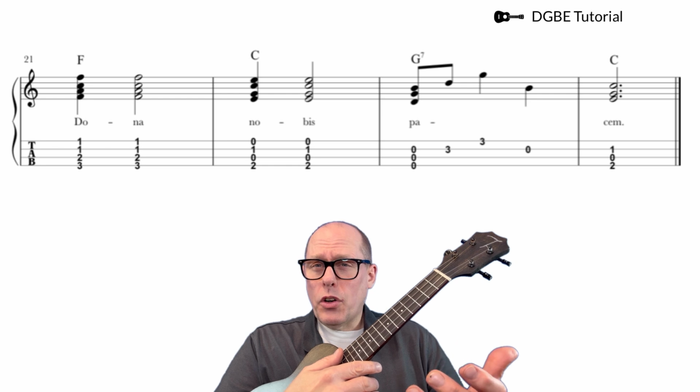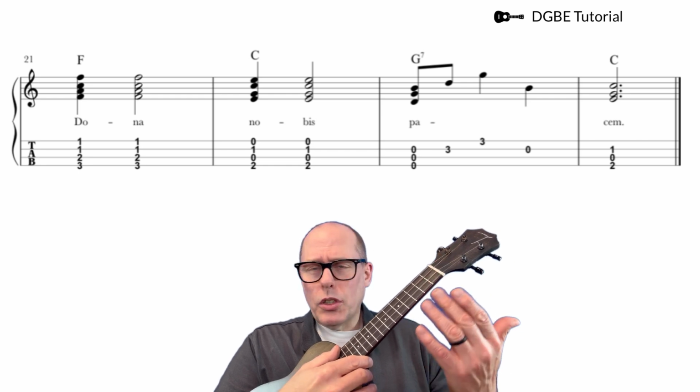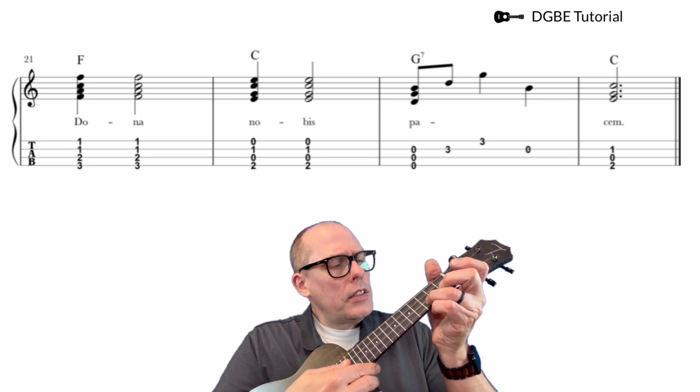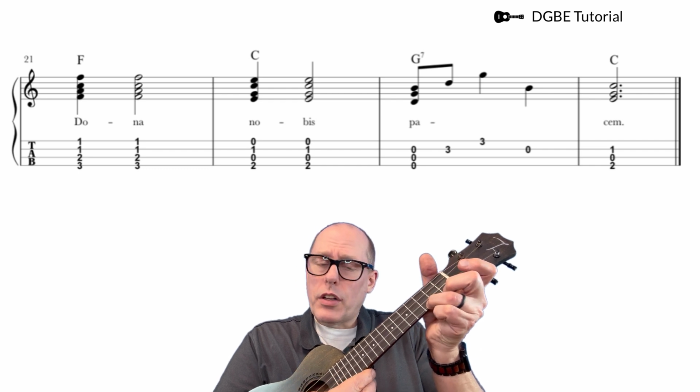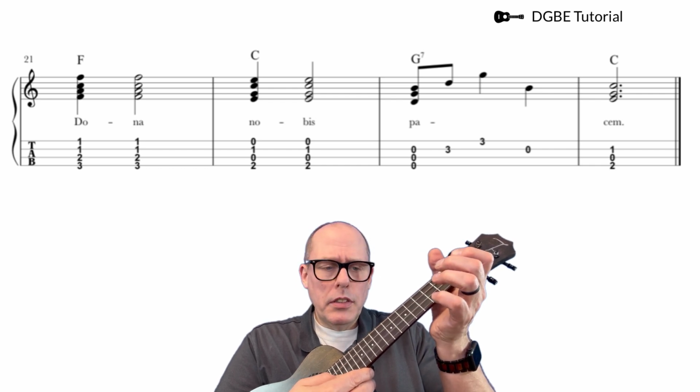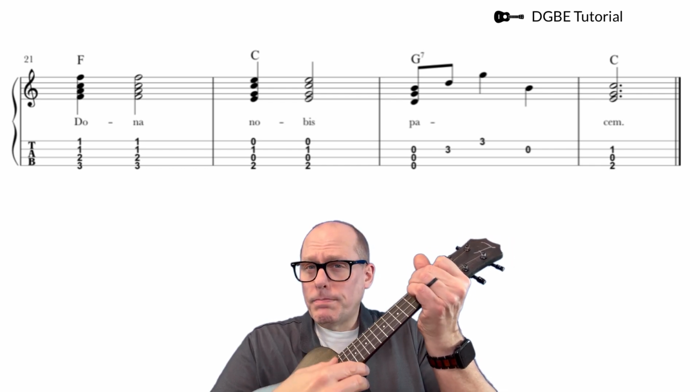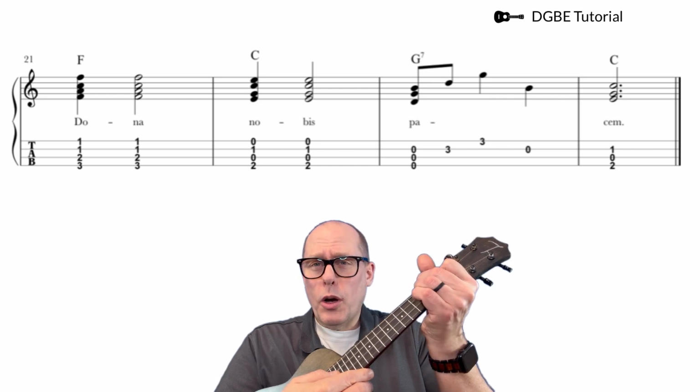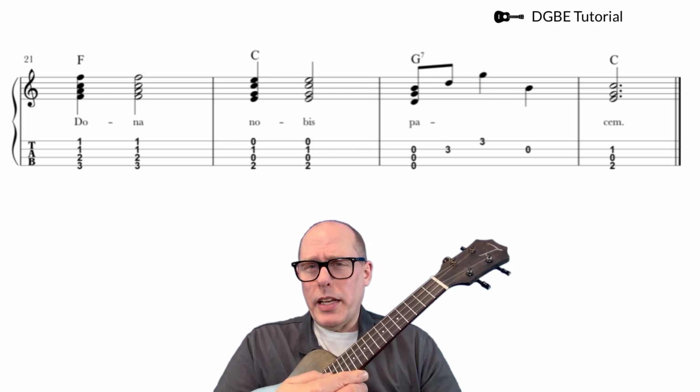Then a G7 chord. You're really going to play a G chord here, so strings 4, 3, and 2 open. Second string 3rd fret, first string 3rd fret, second string open, and a C chord, strings 4, 3, and 2. And that's Dona Nobis Pacem on baritone DGBE ukulele.